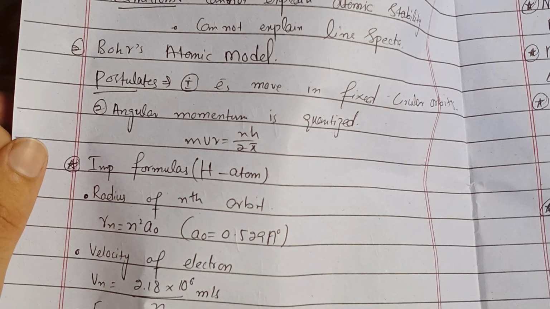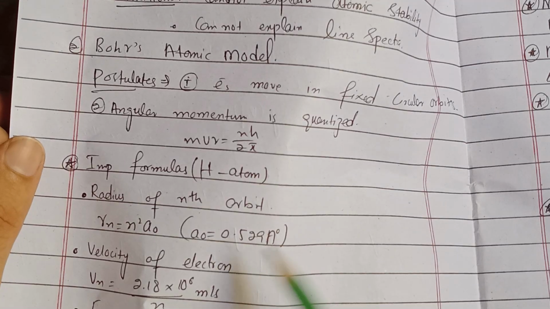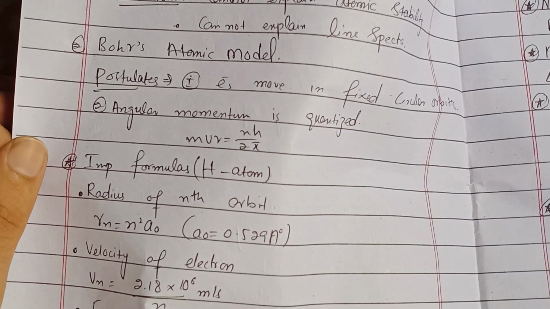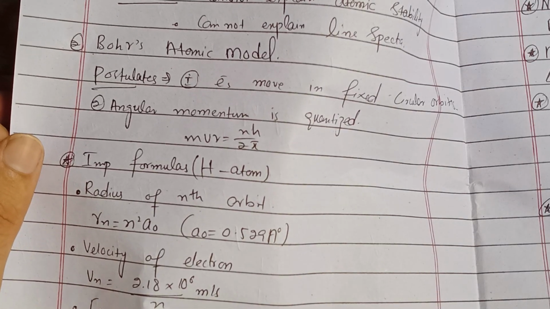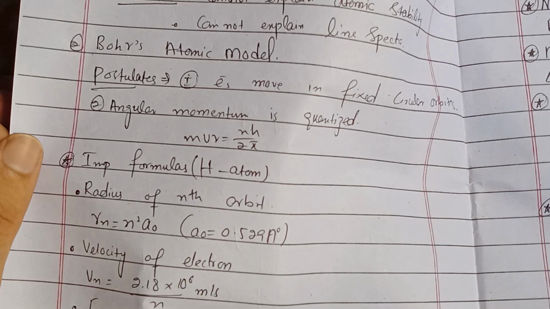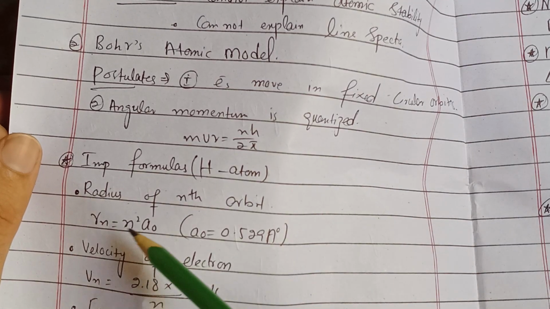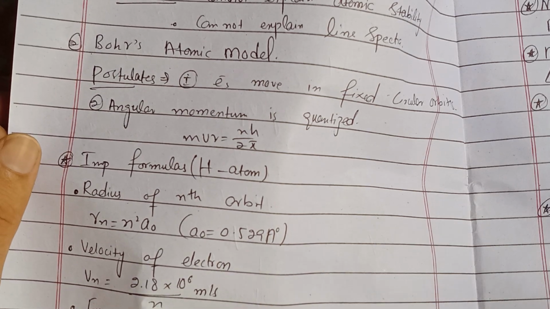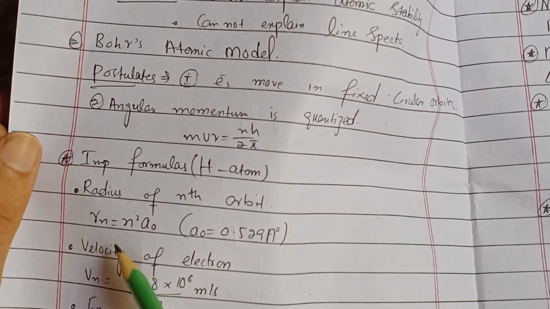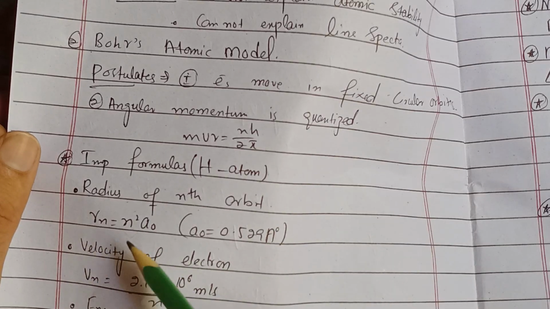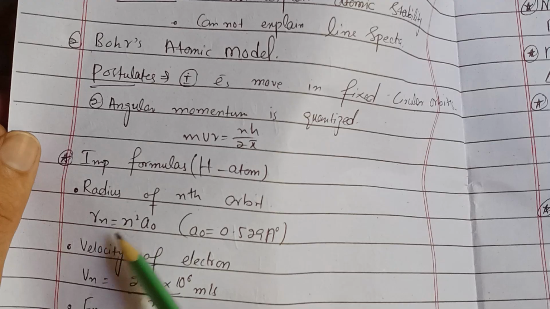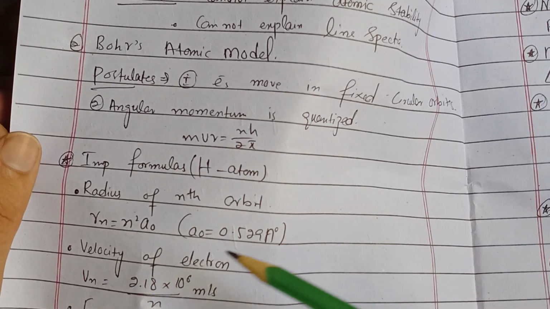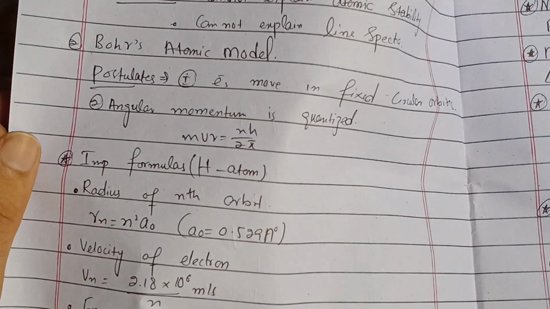a0's value is 0.529 angstrom. Here, if they give you that there is an electron which revolves in the second orbit, where n represents the orbit, and ask you to find the radius, you can simply put the value here. You will put n = 2, and 2 squared is 4, and multiply it with 0.529. That will give the correct answer.